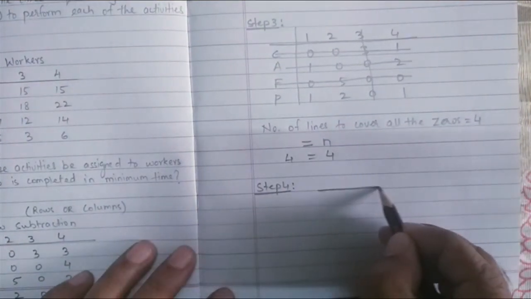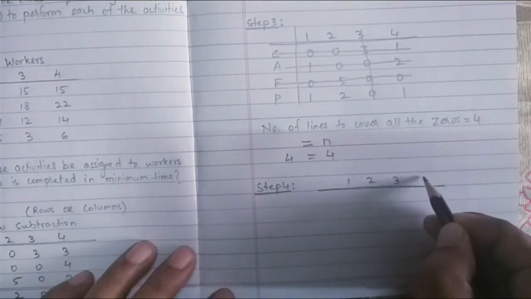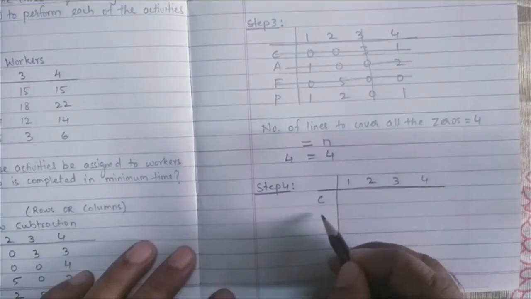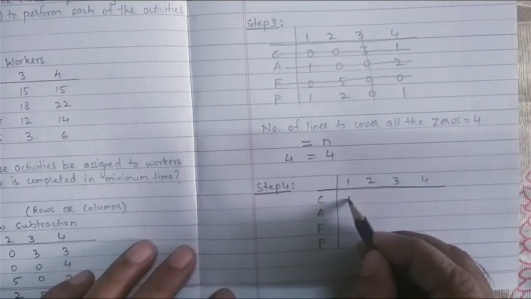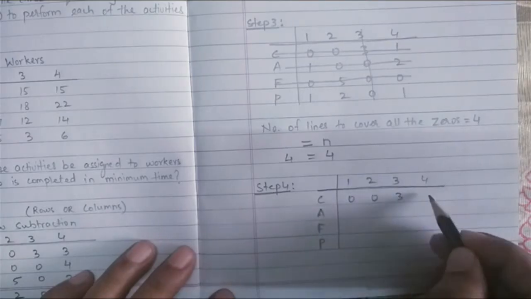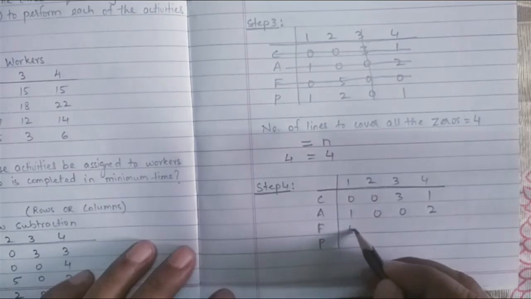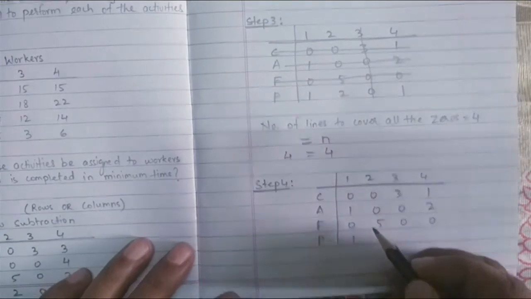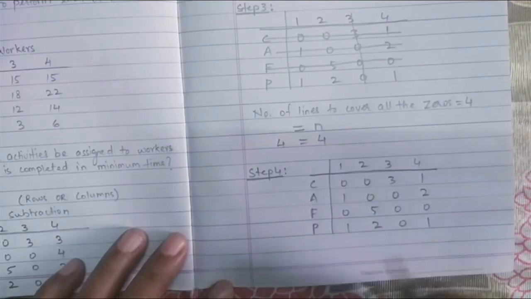So again, to do the assignments, I'll note down the matrix again, rewrite this: C, A, F and P, 0, 0, 3 and 1, 1, 0, 0 and 2, 0, 5, 0, 0, 1, 2, 0 and 1.